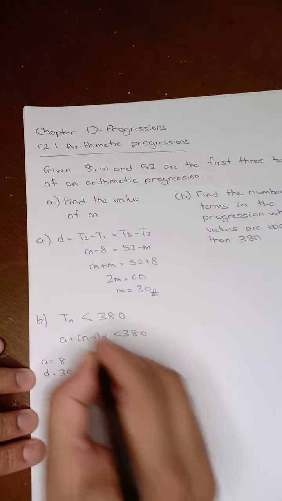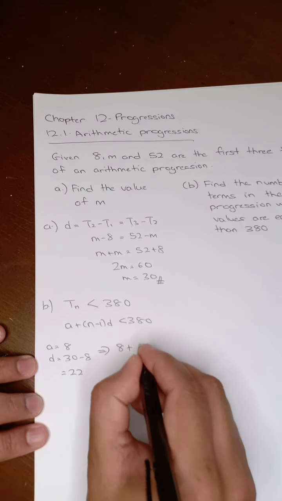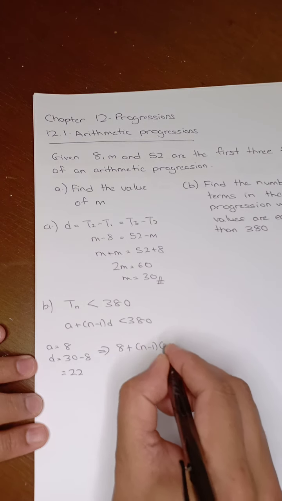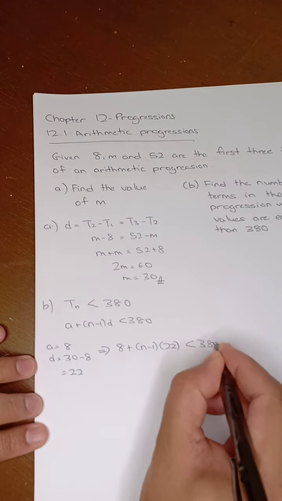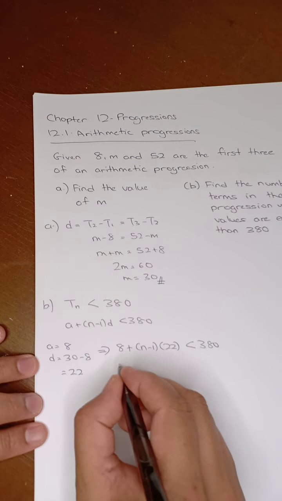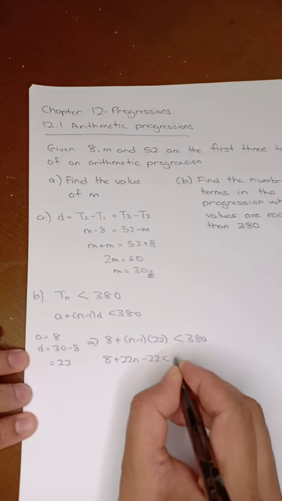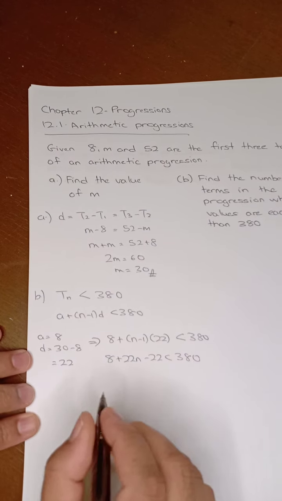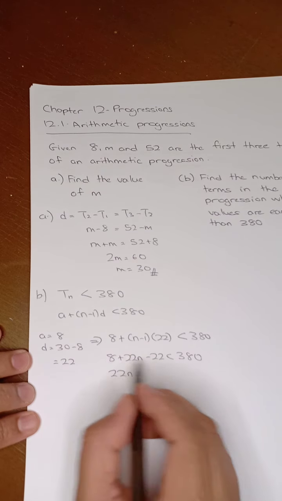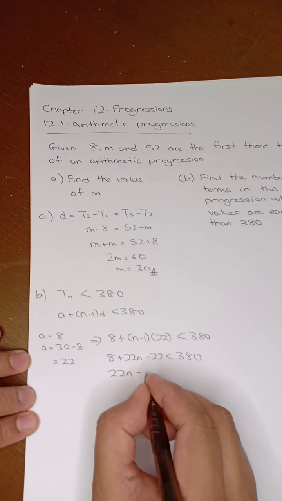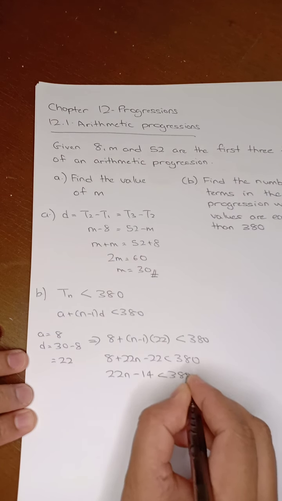You replace that in this inequality, so you get 8 plus (n minus 1) times 22, less than 380. So this becomes 8 plus 22n minus 22 less than 380. So it's 22n, and 8 minus 22 gives negative 14, less than 380.